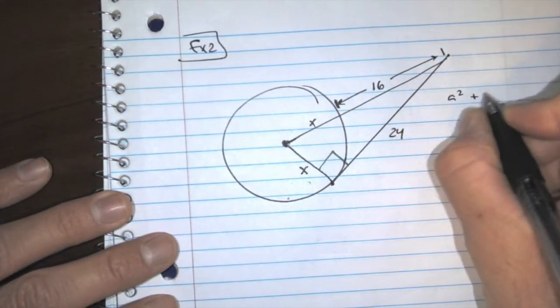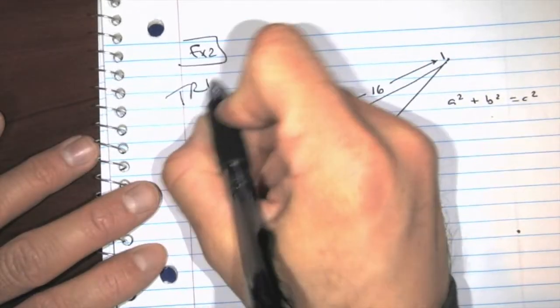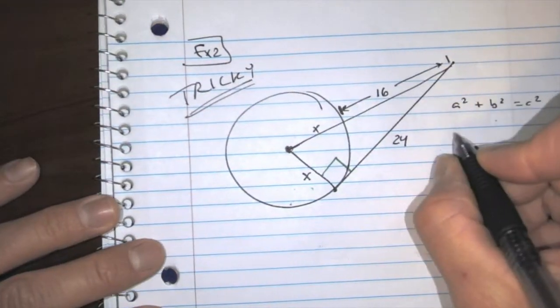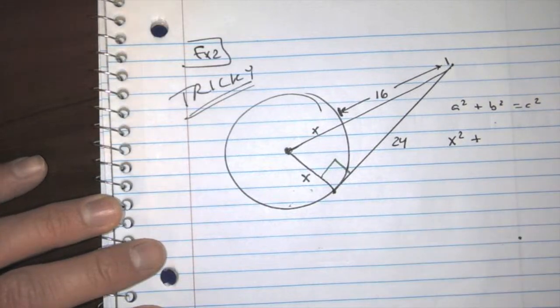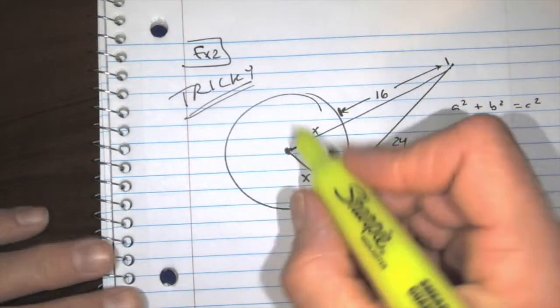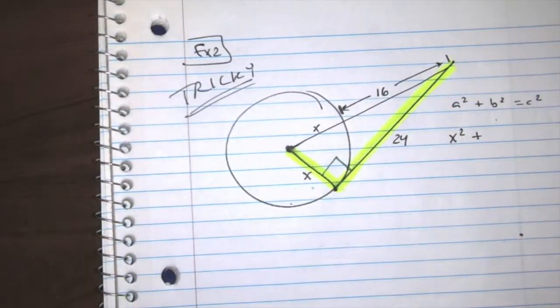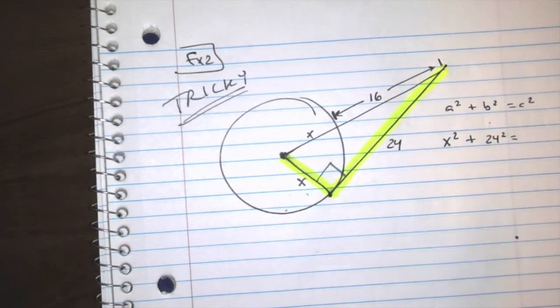A little tricky, folks. This is a little tricky. T-R-I-C-K-Y, tricky. All right, a squared plus b squared. I gotta make sure I identify the two legs of the right triangle. There's a squared, b squared. Those are the legs. A squared plus b squared equals.